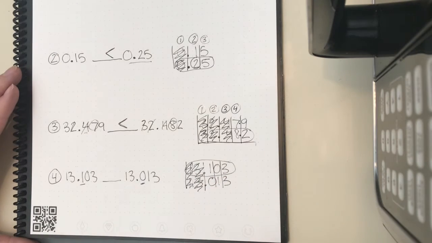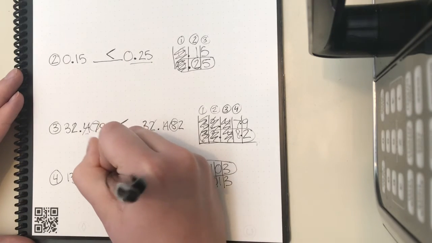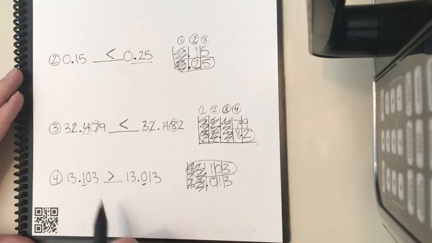And which way will my alligator face? All right, well, hopefully you said it is going to face to the left because that number is bigger.